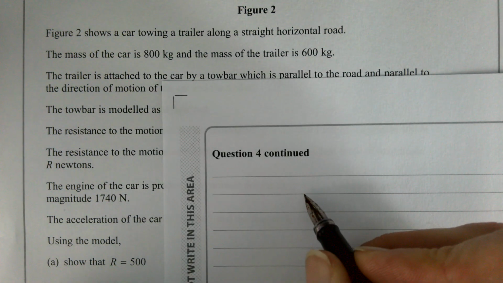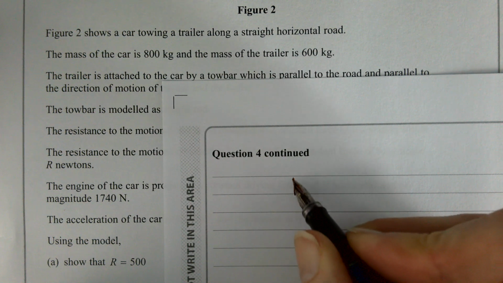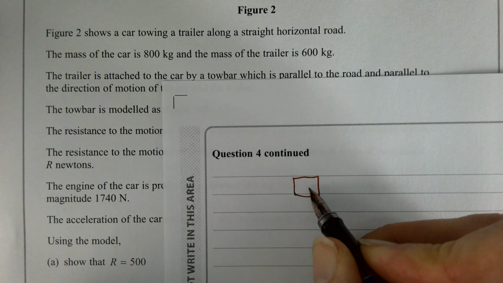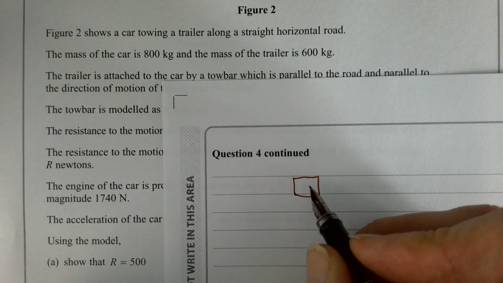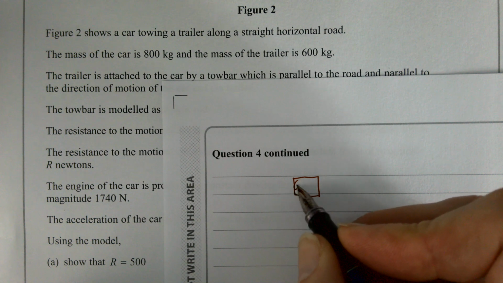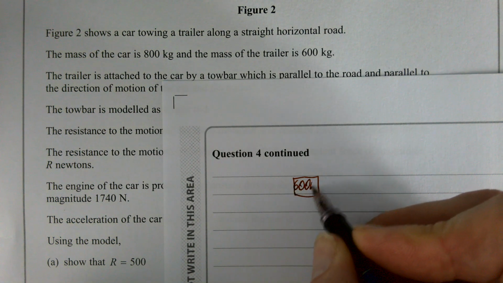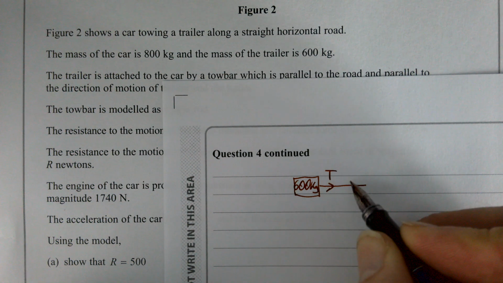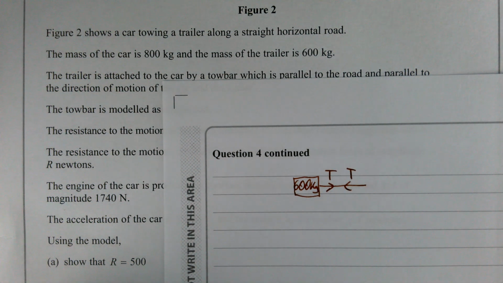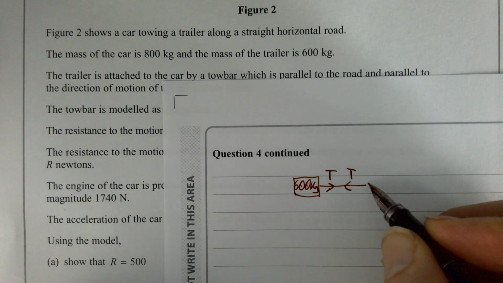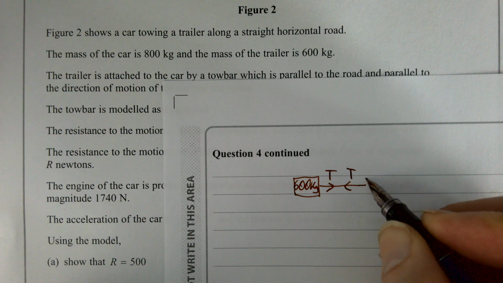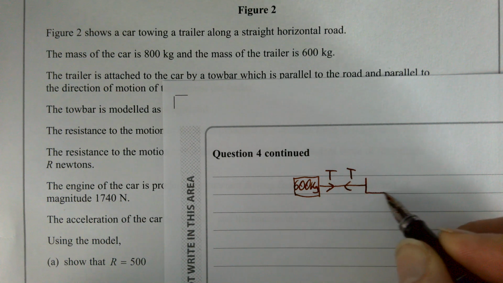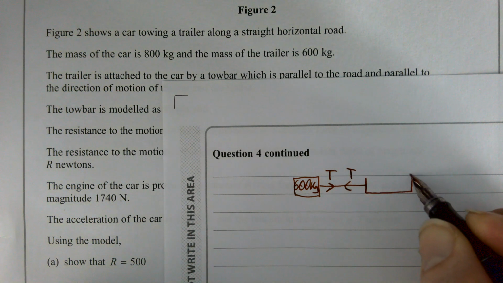So what we've got is one particle here which is 600 kg, and we've got tension in the tow bar going one way and the other, equal and opposite, and then we've got the car.